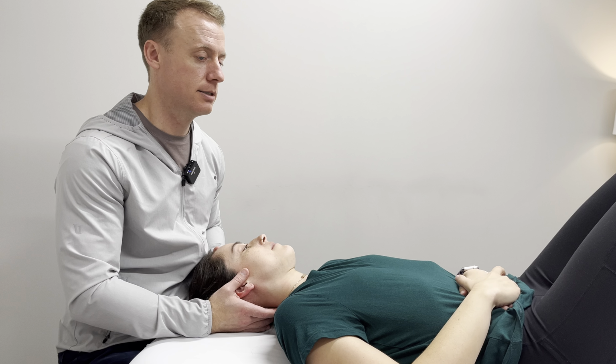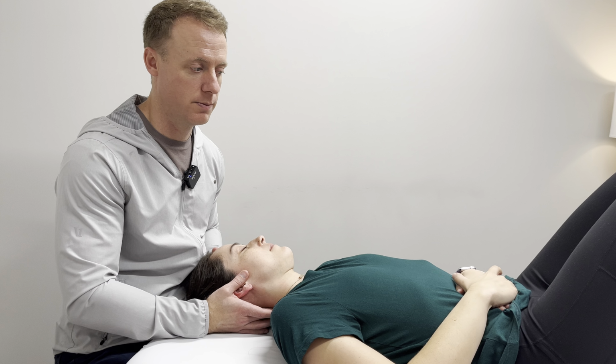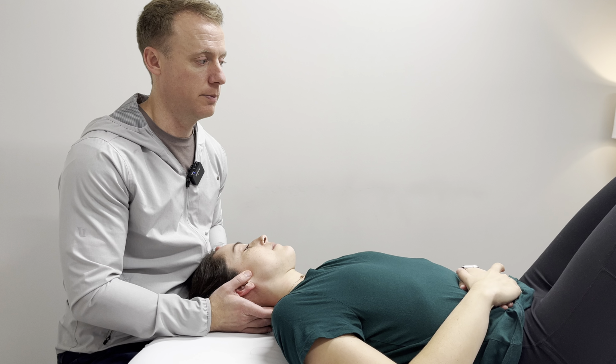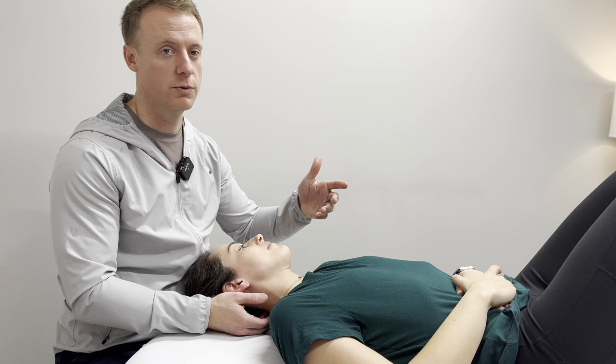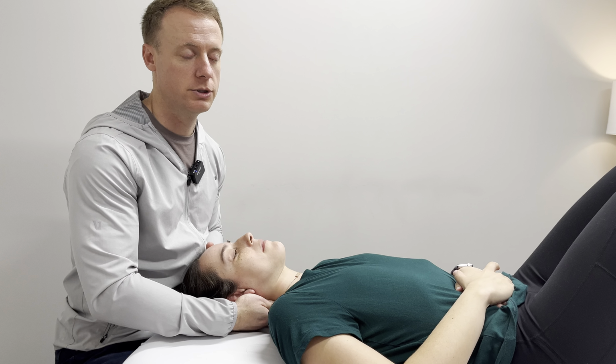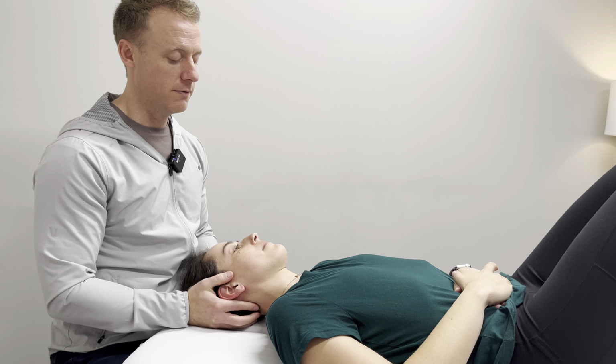Again, scalenes, a lot of times I'm just using breath. So go ahead and breathe in there. Good, and breathe out. Good. And a cover position would be another good option for posterior scalenes. Okay, so now we have levator.